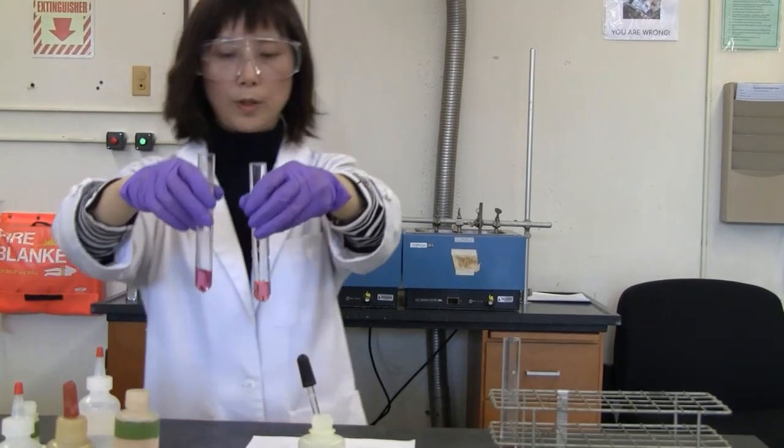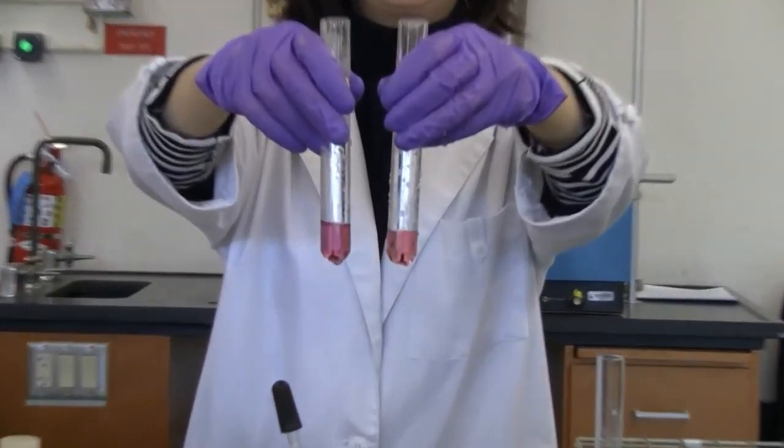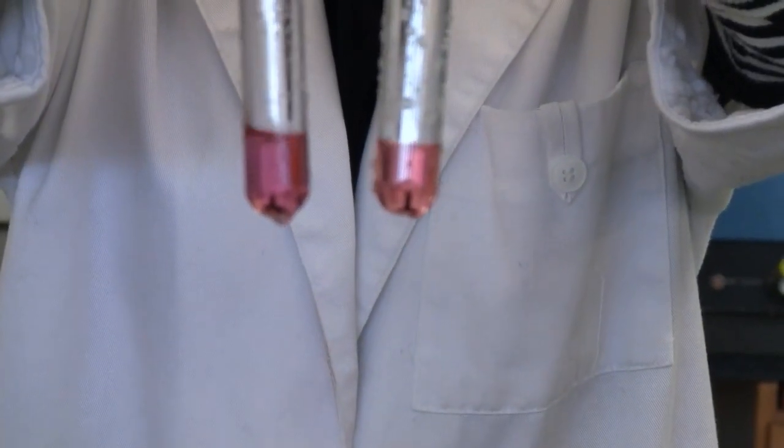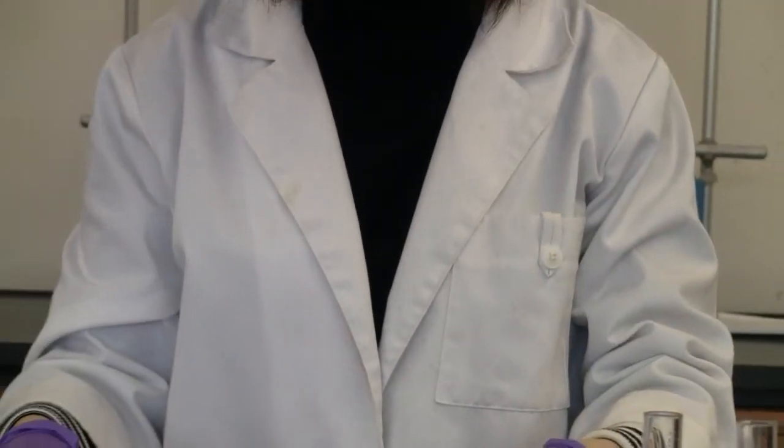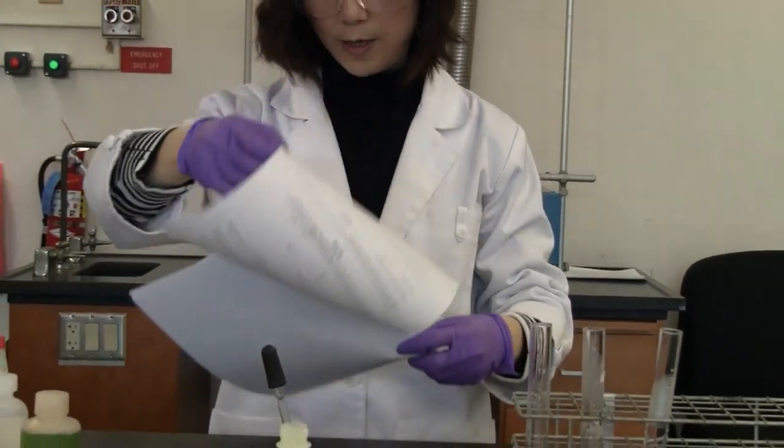It's already cooled. Look at the color. Will it change back? Okay, all right. So you're going to write down the observation.